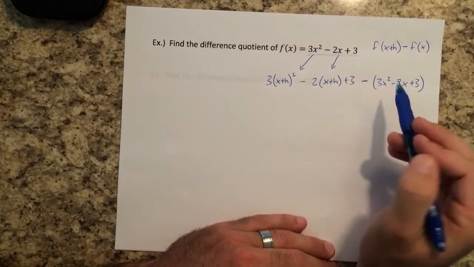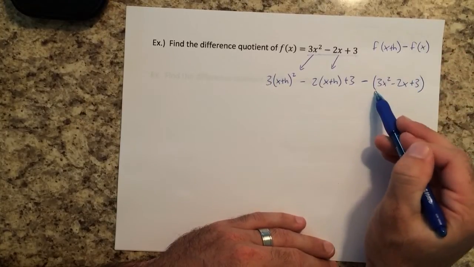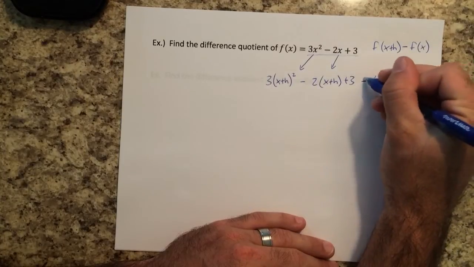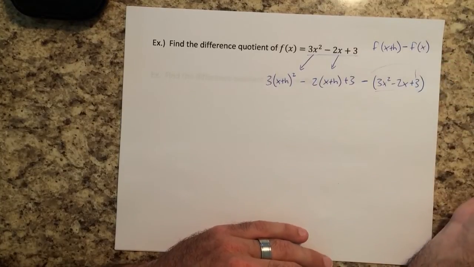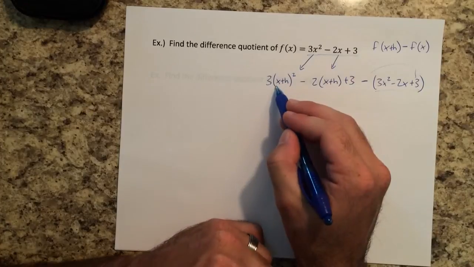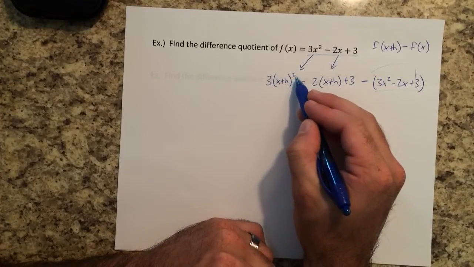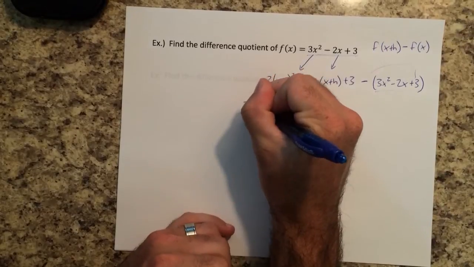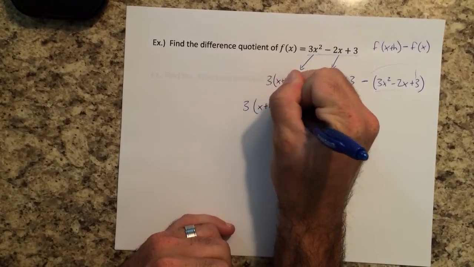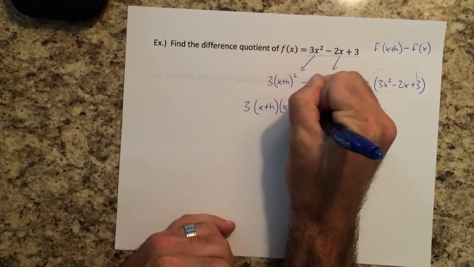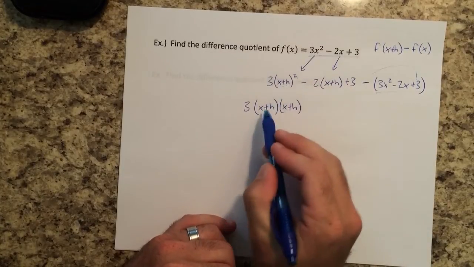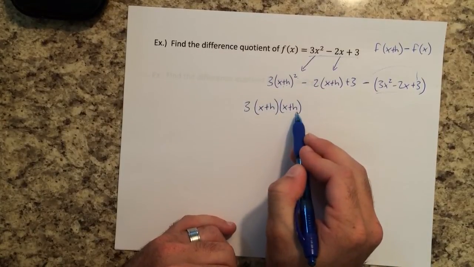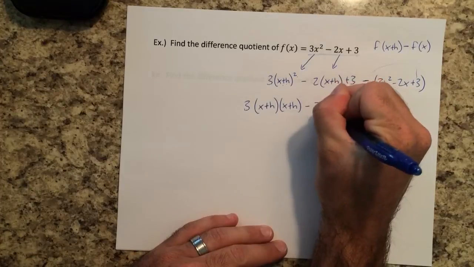And it's super important to have the minus f of x in parentheses because you're eventually going to have to distribute that negative sign. So here I have 3 times (x plus h) squared. So the way we take care of this is you have to write it out twice because when we square something, we're multiplying it by itself. So to do (x plus h) squared, I want to have (x plus h) times (x plus h). And then I'm just going to bring everything else down.